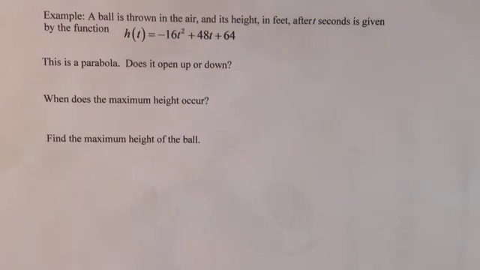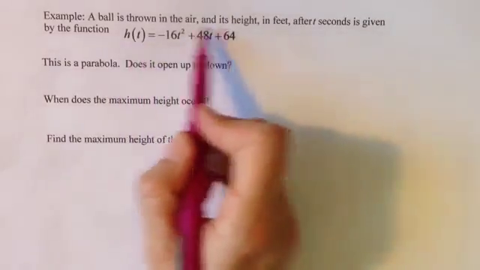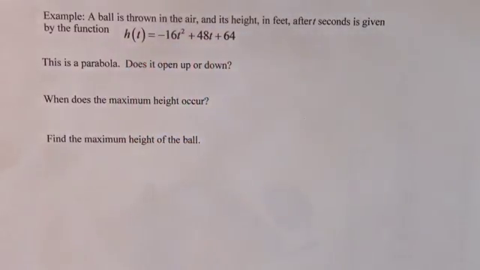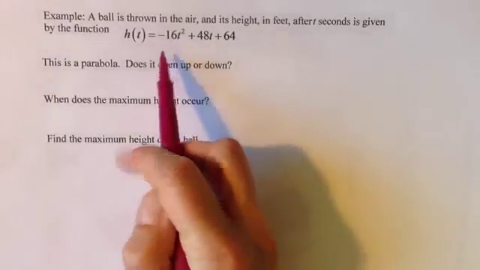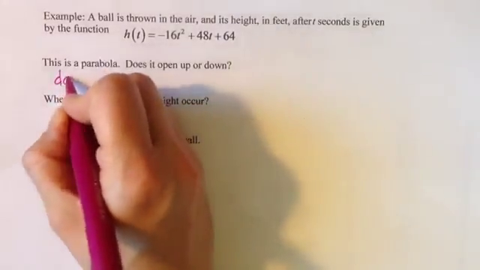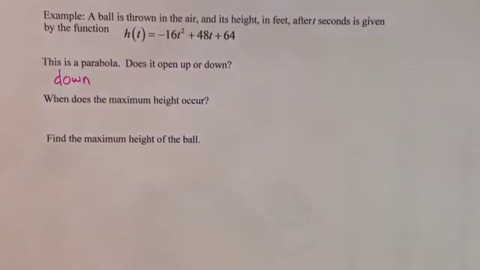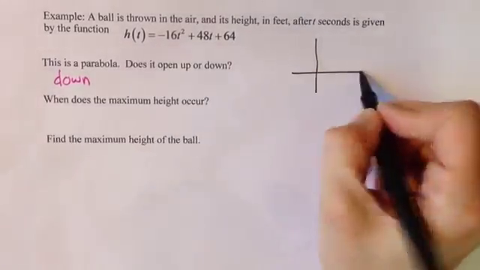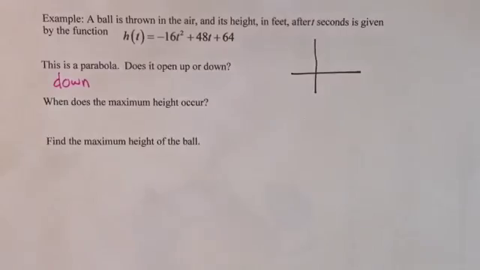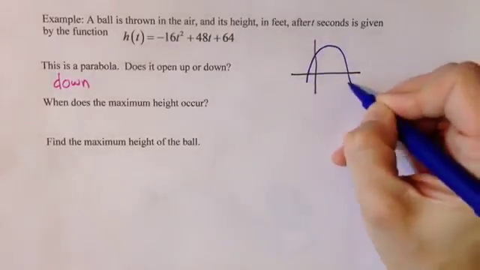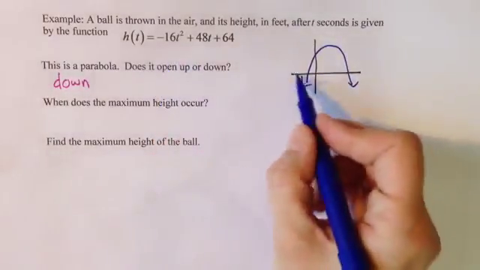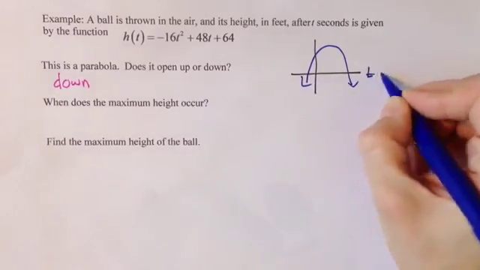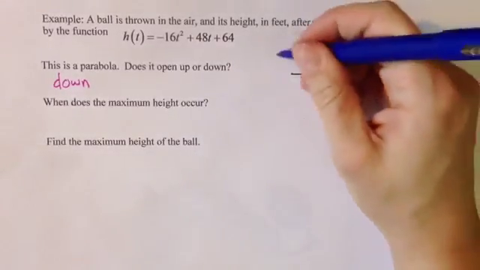In this example, we're going to look at a ball that is thrown into the air, and its height after t seconds is given by this function. Now, this is a parabola. Let's decide if it opens up or down. Because my leading coefficient is negative, it opens down. Before I go any further, I'd like to make a quick, really rough sketch. So this is a parabola that opens down. And the x-coordinates here are time, and the outputs are height.